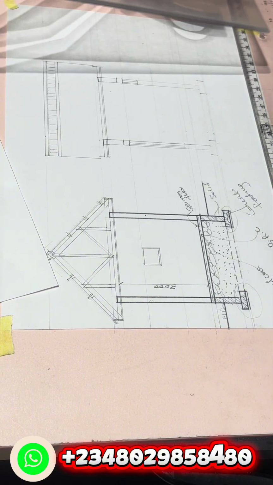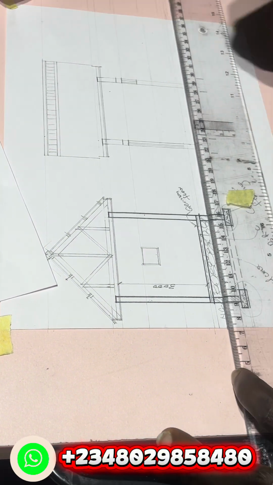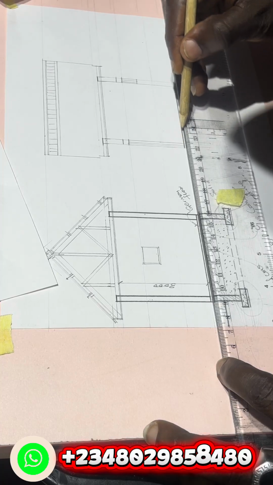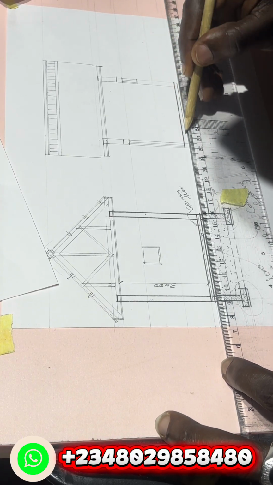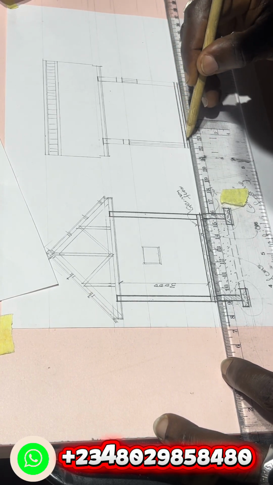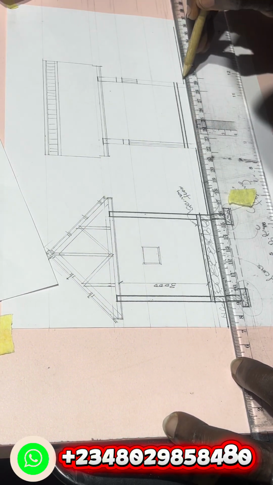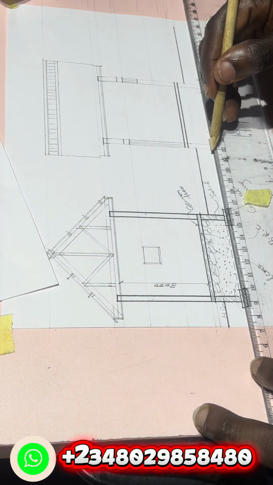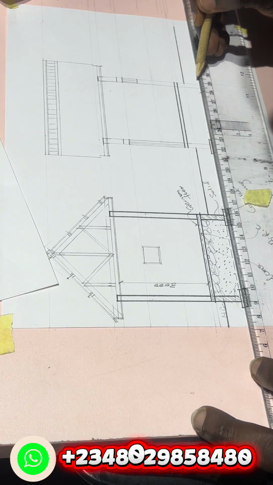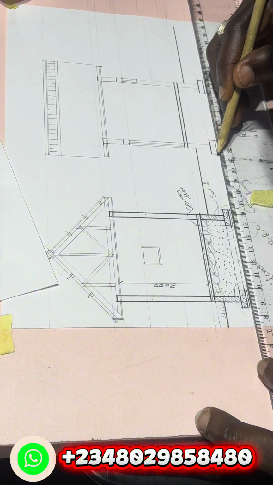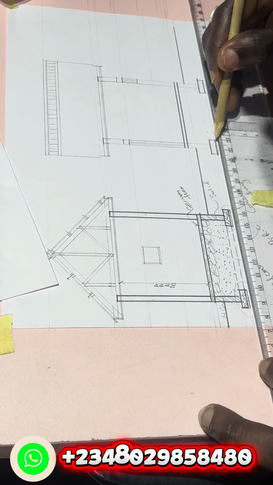So you can also build your own imagination to design. Your BRC, your German floor, sorry. Natural ground level. You can see how it connects together. Foundation footing. Your blinding.